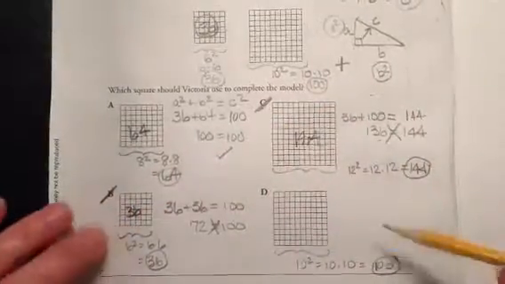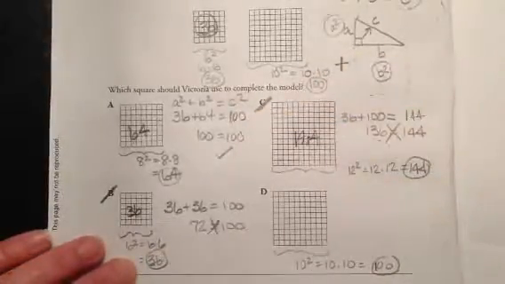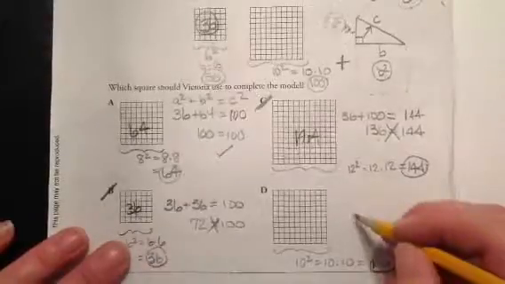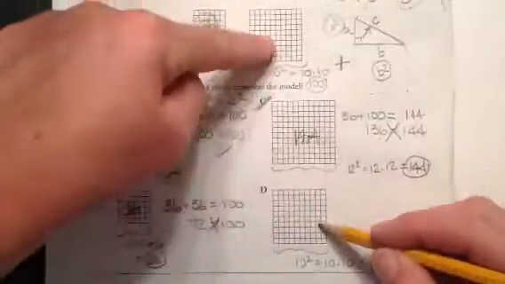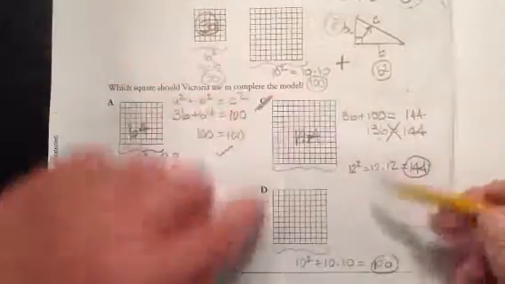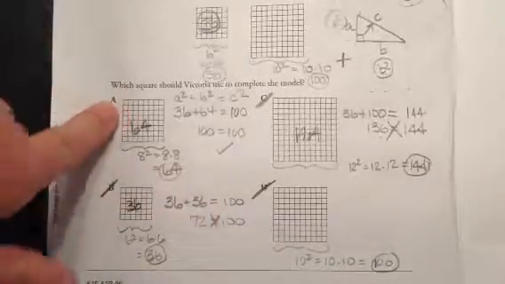All right, and we know that you need to have one big square. So this one doesn't make sense. Which one's my hypotenuse? They're both equal. I can eliminate D. And your answer choice is A.